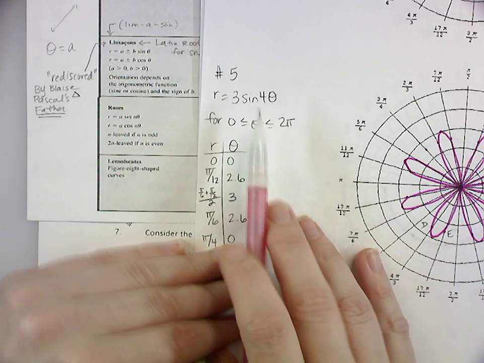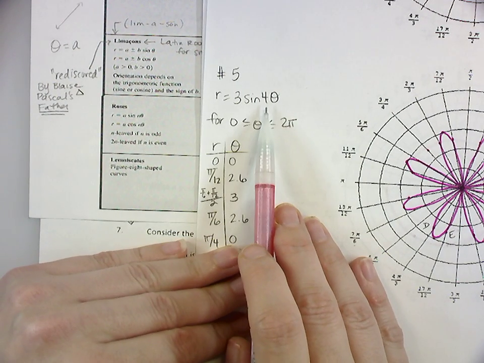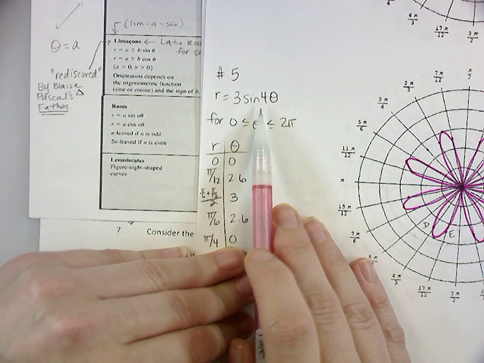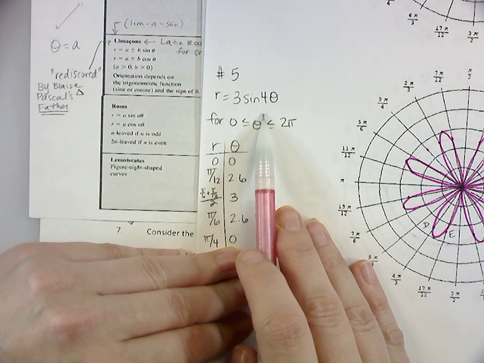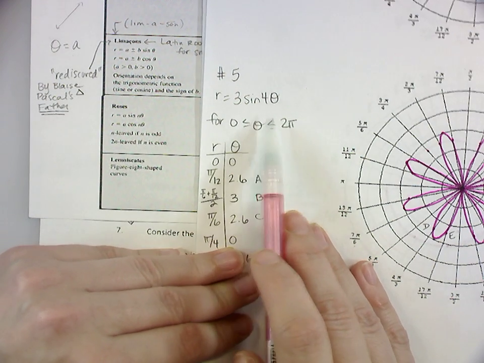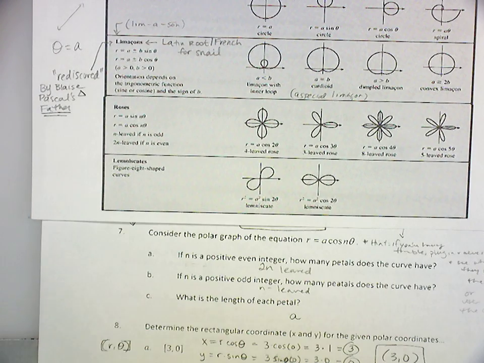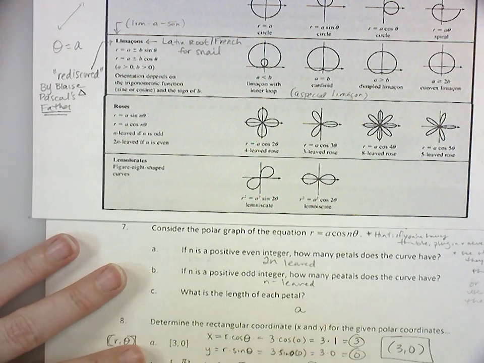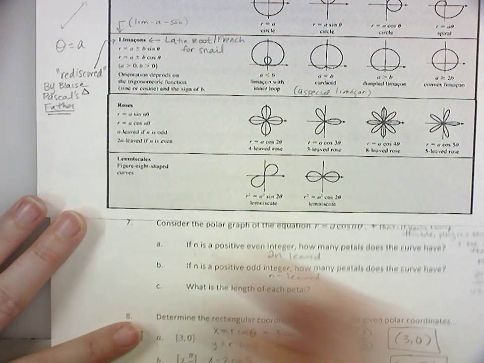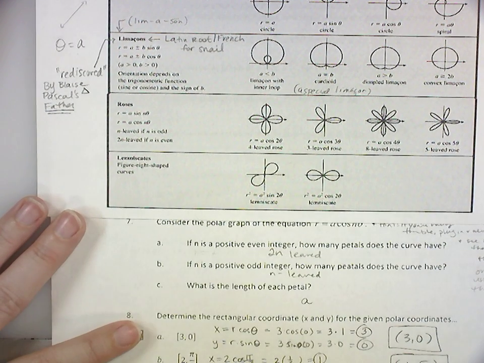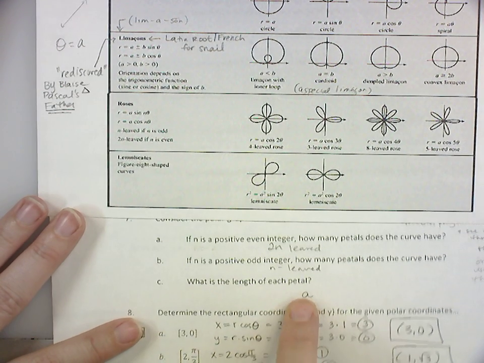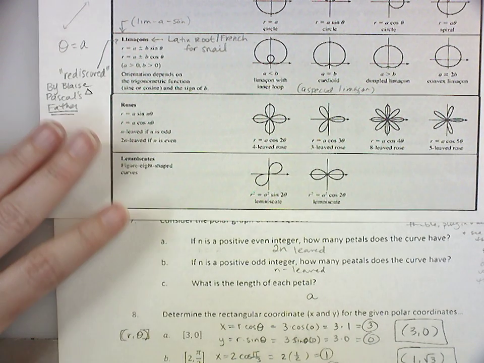Again, let's look at this one. So my n value for this is 4. So if it's 2n, 2 times 4 is what? 8. How many leaves do we have? 8. Okay, so you can figure that out just based on the pattern. If n is a positive odd integer, how many petals does the curve have? And that would be n leaved. And then what is the length of each petal? The length is going to be A, which we just talked about.